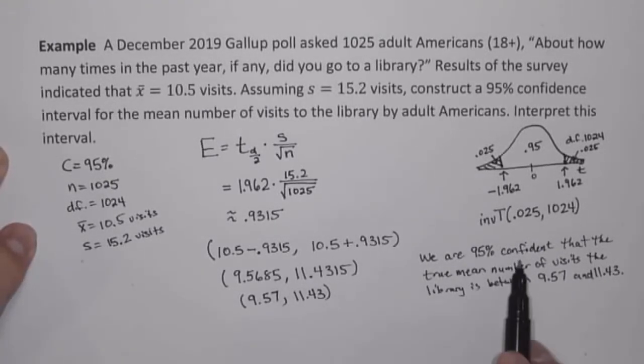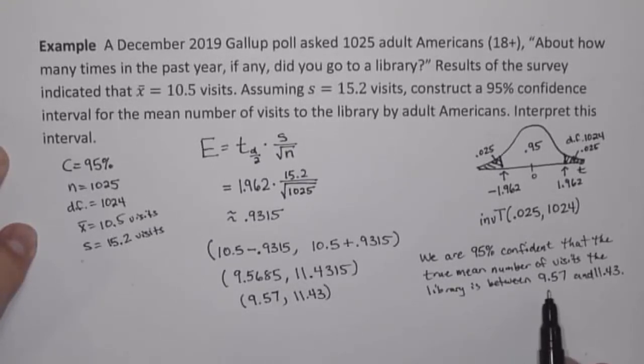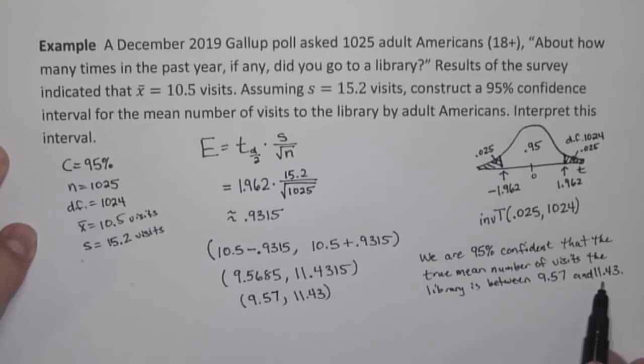In other words, we're 95% confident that on average an adult American visited the library somewhere between 9.57 and 11.43 times. That's what we're saying here.